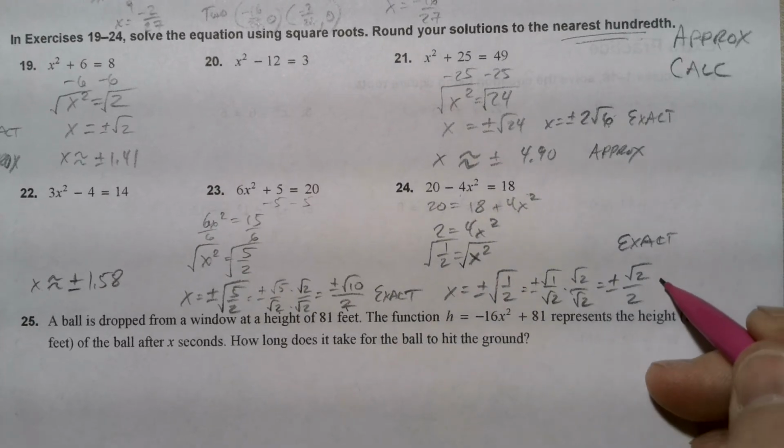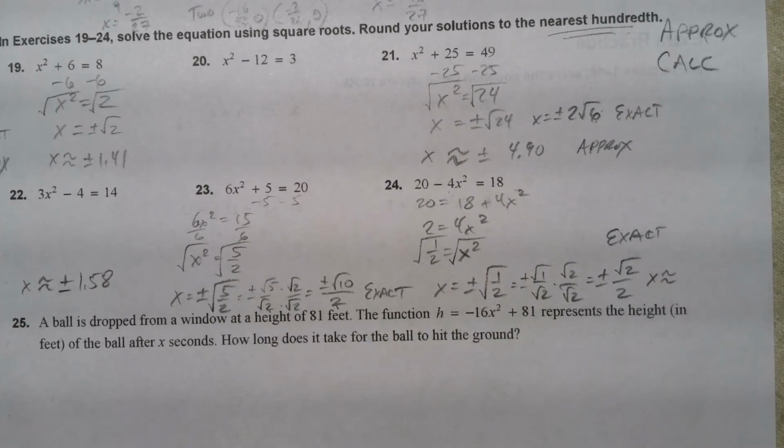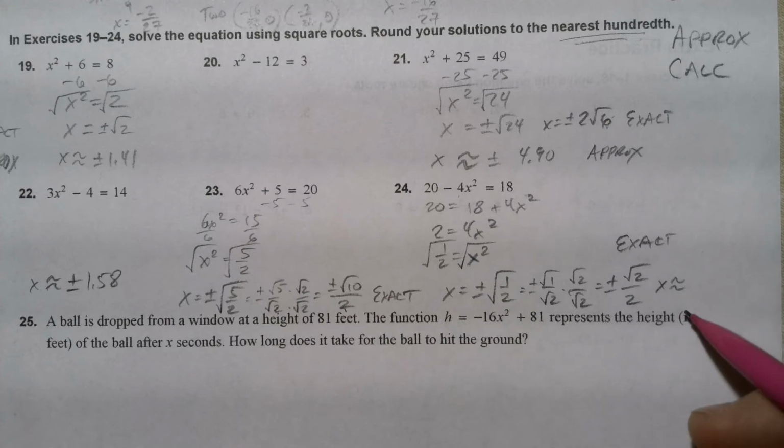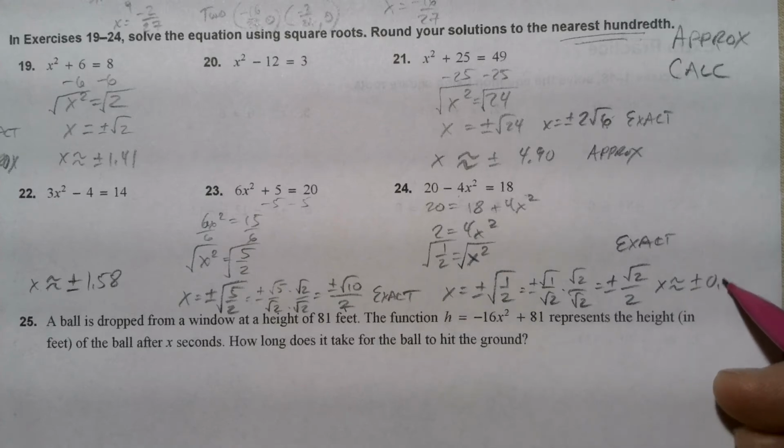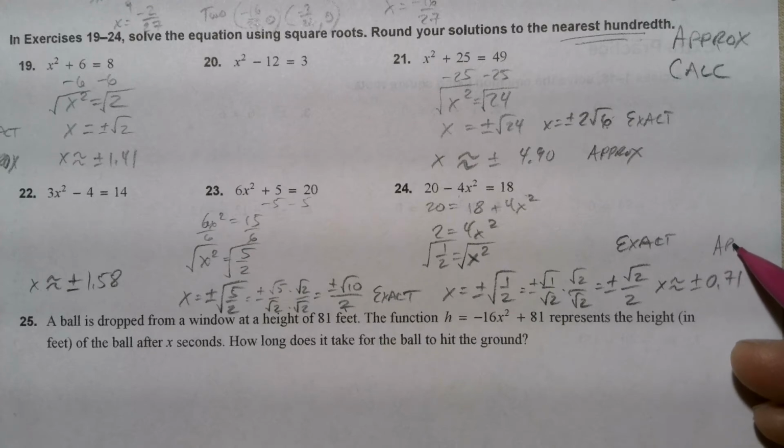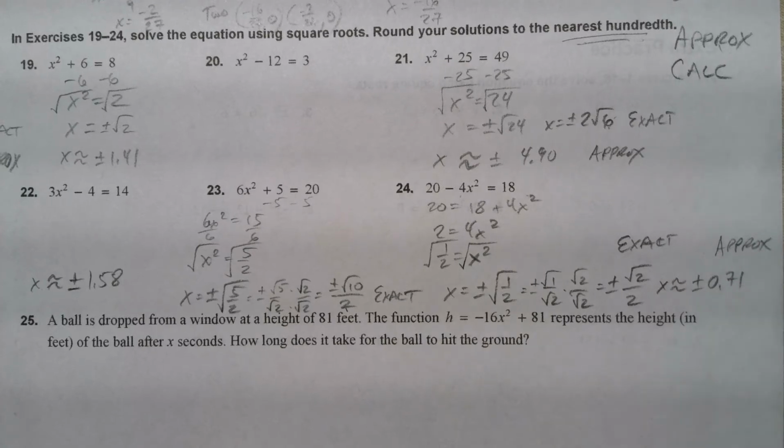And then if we want to approximate this one, square root of 2, we know, is about 1.41 divided by 2, so this is going to be plus or minus 0.71 approximately.